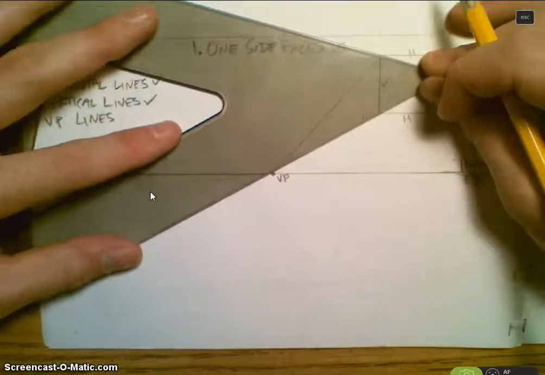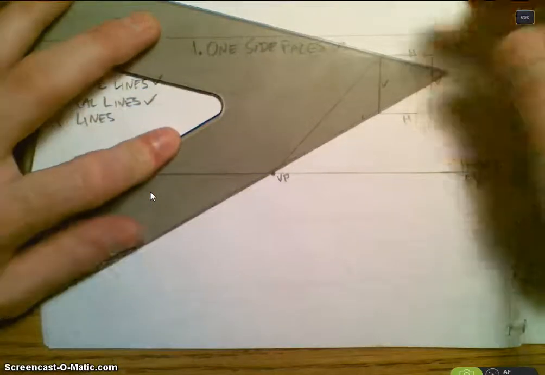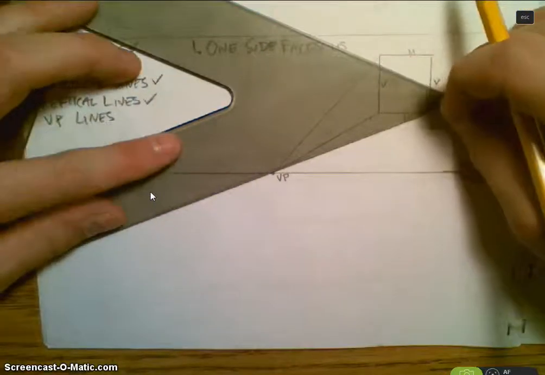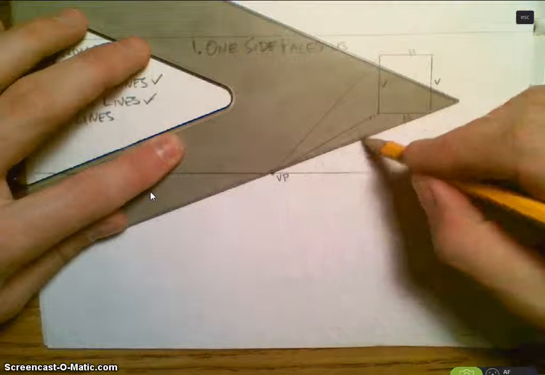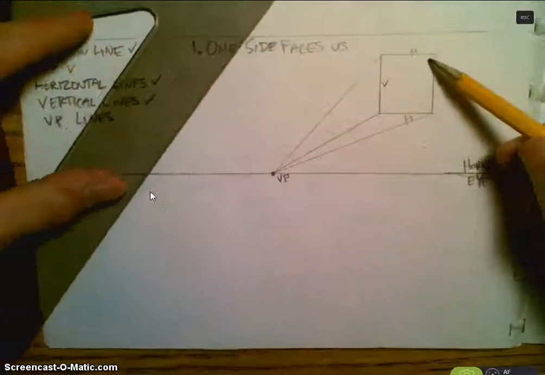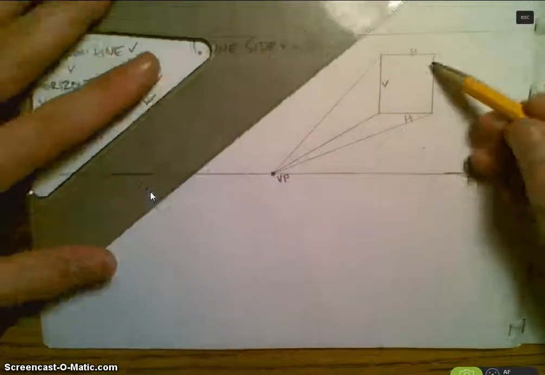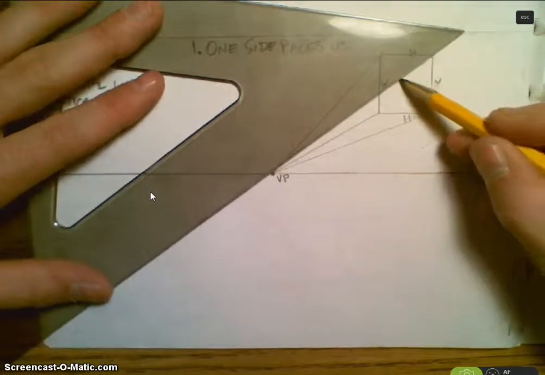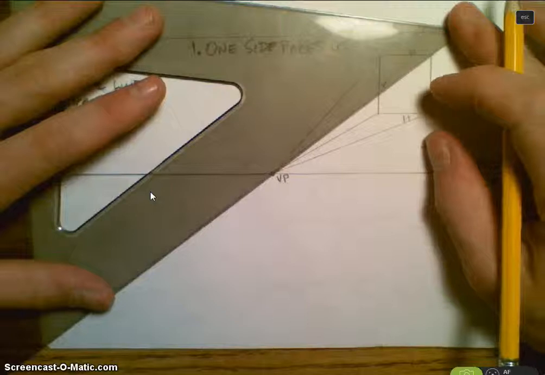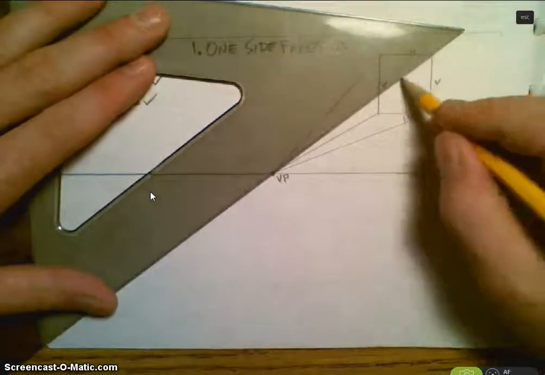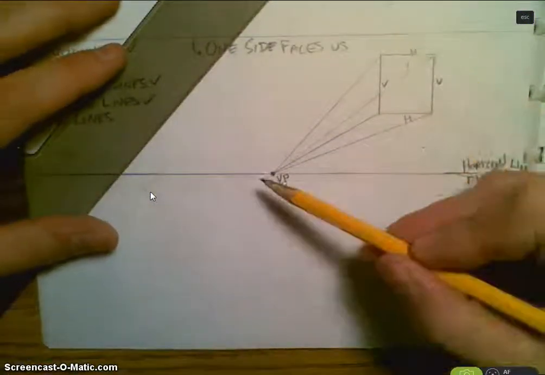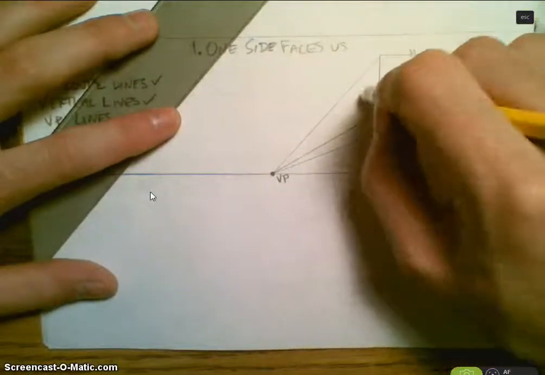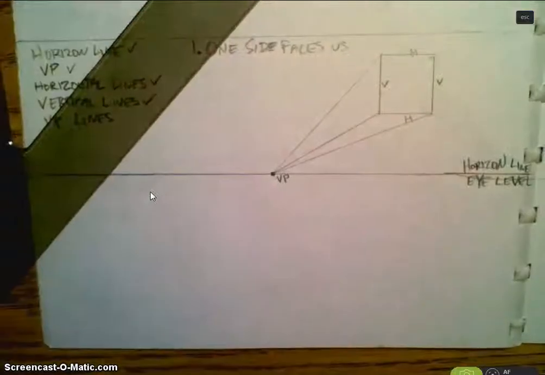Now, when I'm drawing these, another thing I want to do is make sure I'm drawing lightly, because if I'm drawing really dark, it's going to be really hard to erase. The other thing is I don't need to draw to the back side of my box because I'm making an opaque box, which means you can't see through it. If I went through the back, it'd just be drawing this line right through it, and I don't need that because it's going to be opaque.